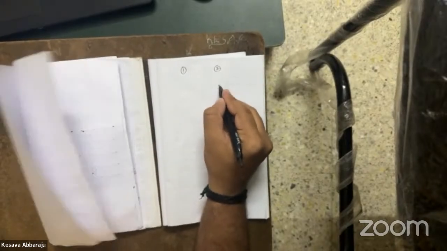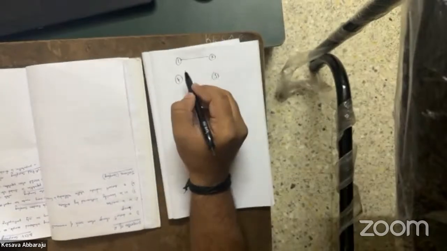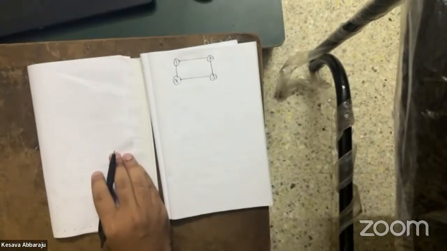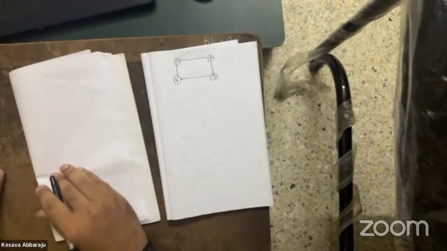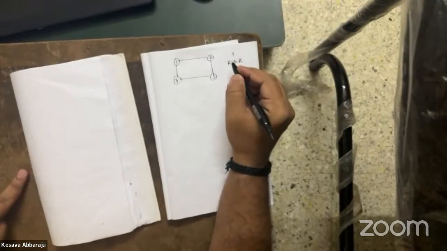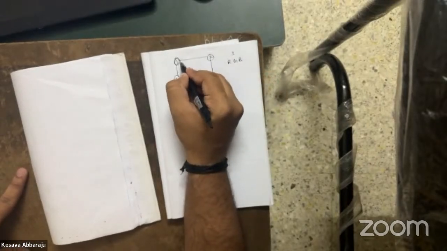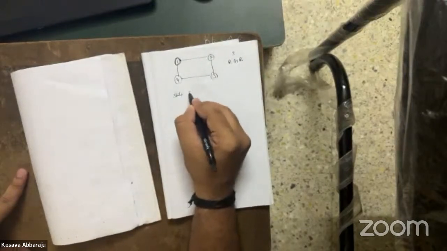1, 2, 3, 4. This is my graph, and I have 3 colors, R, G, B. So I'm starting from 1. Now again I'm drawing a state space tree.